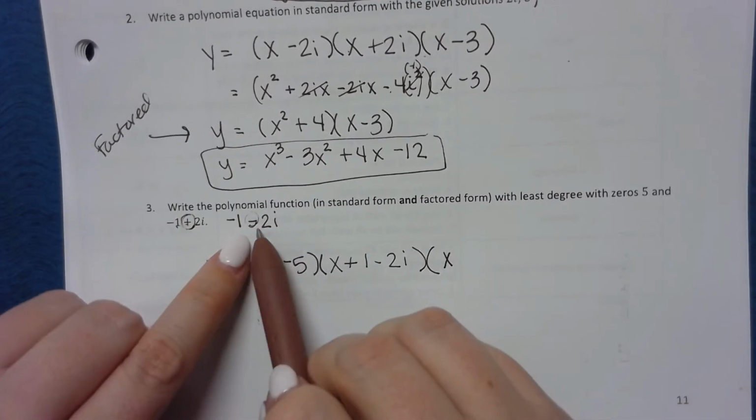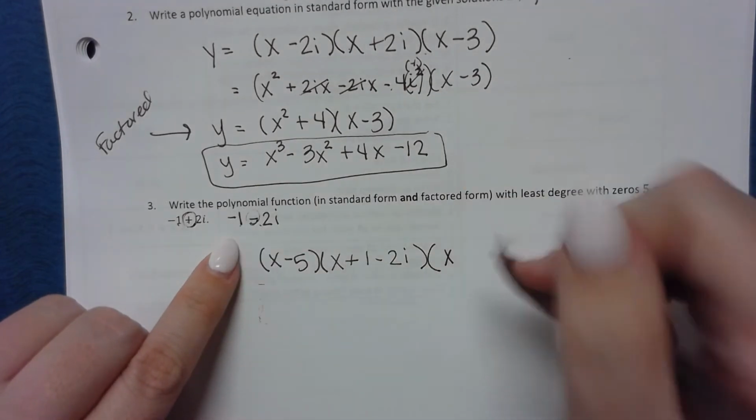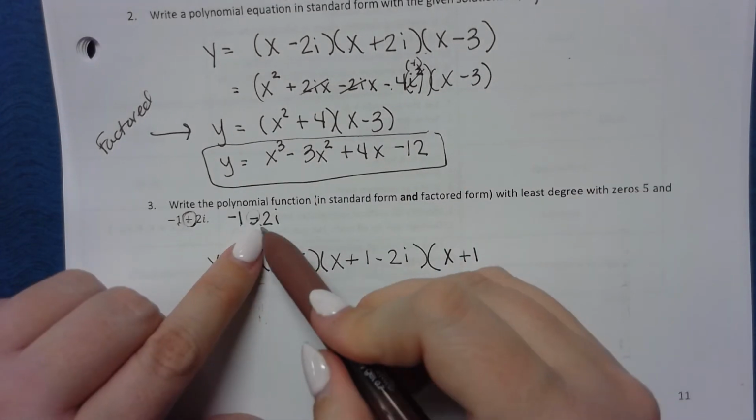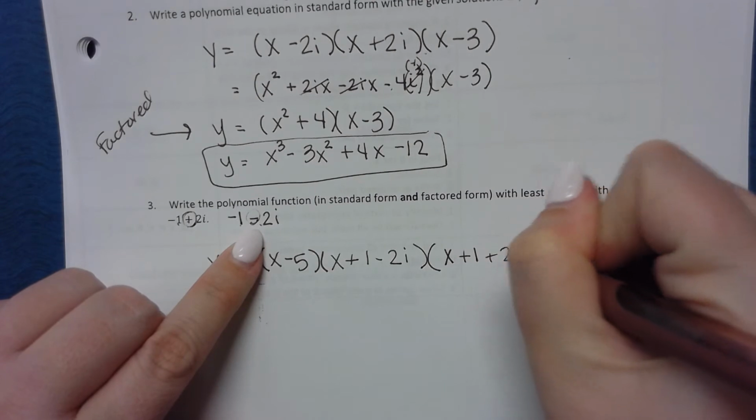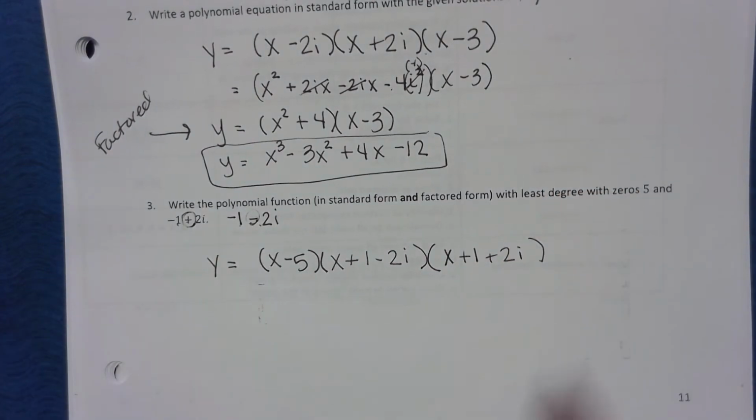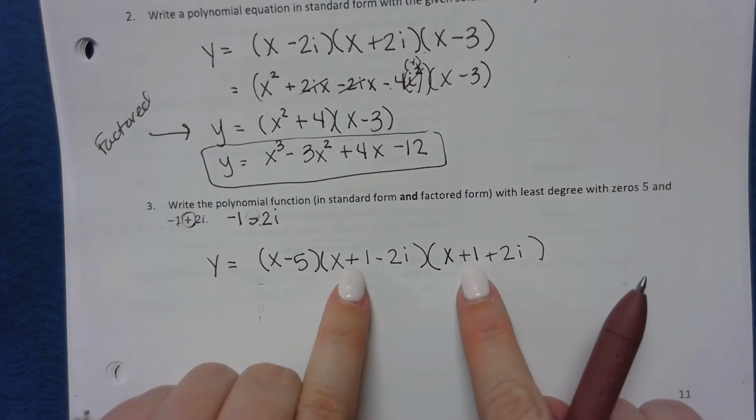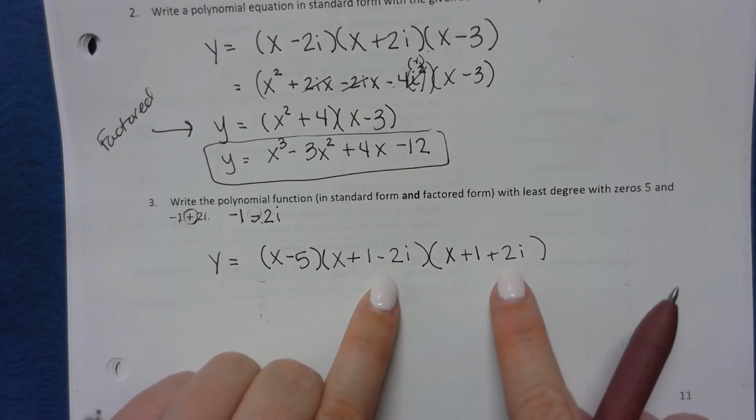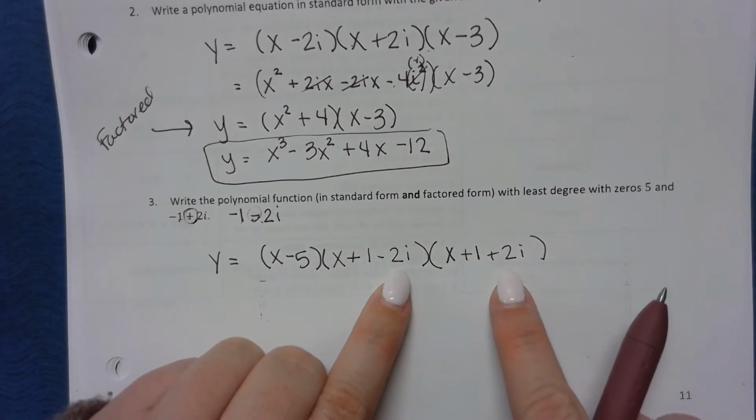Then we do the opposite of both of these numbers. Instead of a negative 1, it's a positive 1. Instead of a minus, it's a plus. So even in your parentheses, the real parts should be the same, and the i's should be opposite. Okay, now we're going to need to multiply this out.